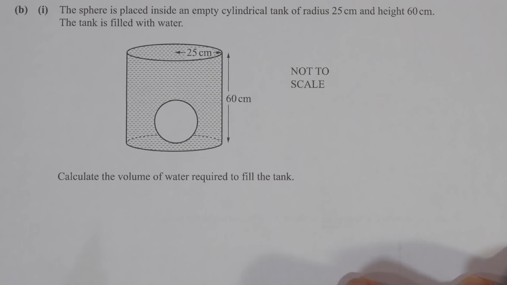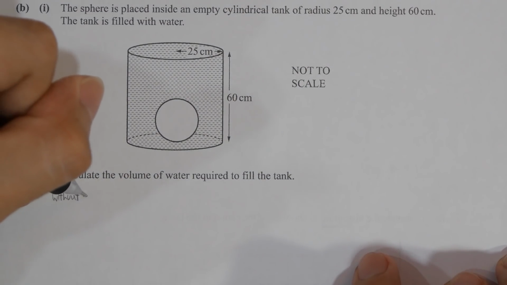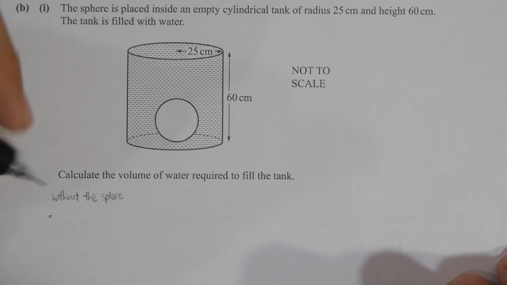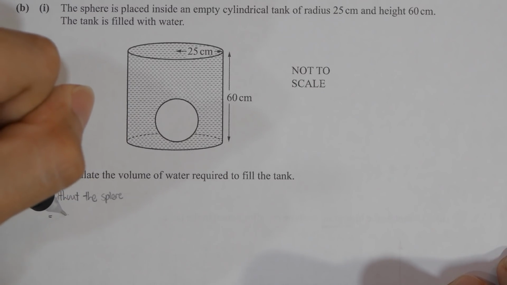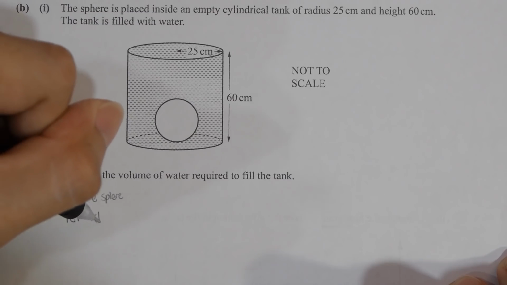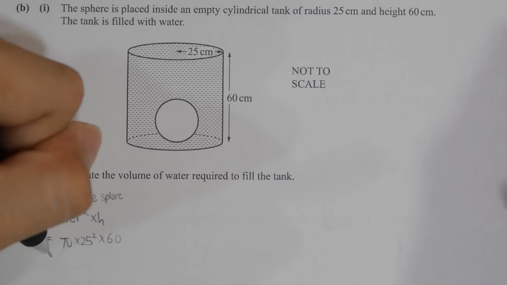Whereby for part B, there are two things that I've done. First, I calculate the entire volume of the cylinder, then minus it off with the answer that I've gotten earlier, which is 4,500 pi. Then the difference will be the result.